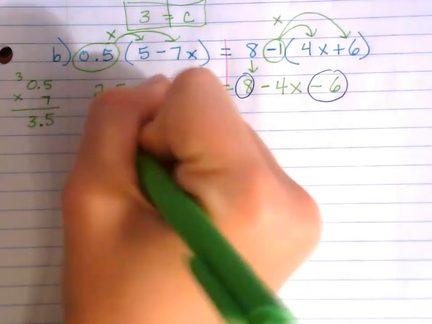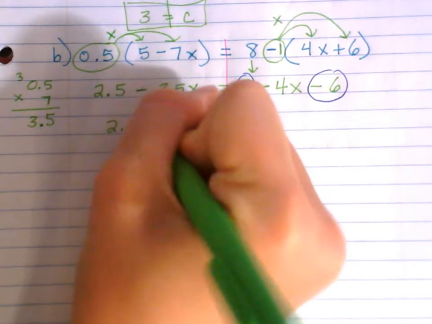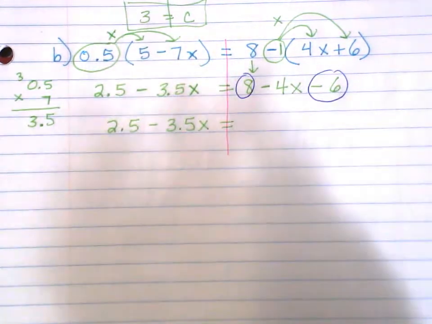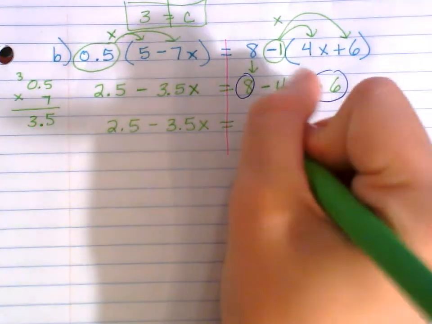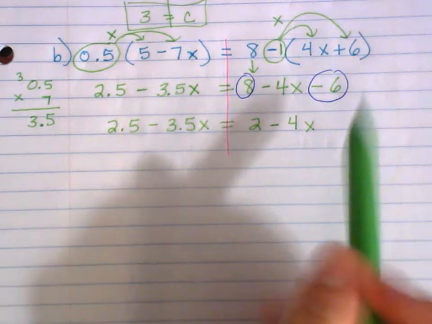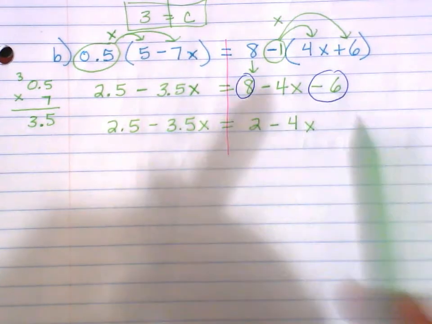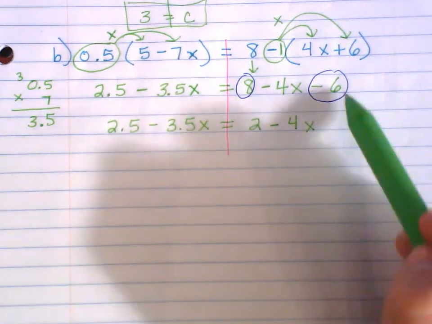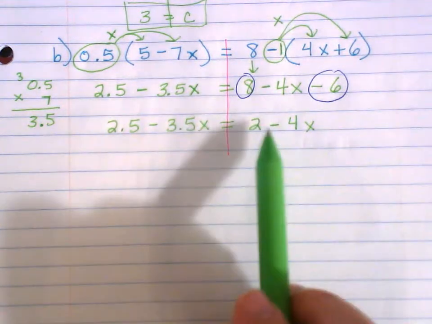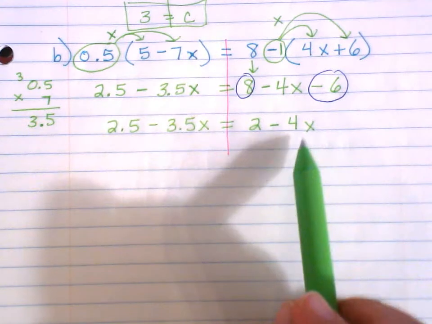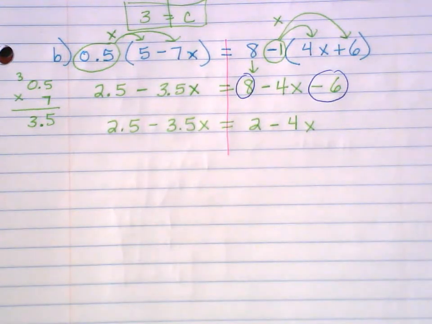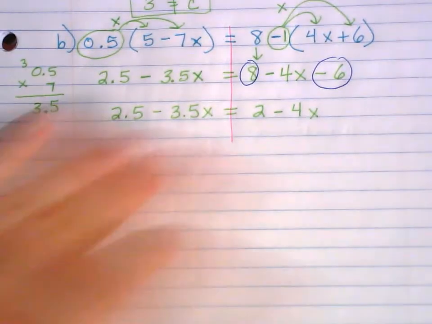So then it's going to be 2.5 minus 3.5x. You just rewrite it, equals 8 minus 6 is 2. So just 2 minus 4x. And guys, you got to remember, whatever sign is in front is what you do. So that's a negative 6, so 8 minus 6. Not a plus. And no, it does not matter if you wrote this 2 minus 4x, or if you wrote negative 4x first and then plus 2. Same thing. So now it's variables on both sides.